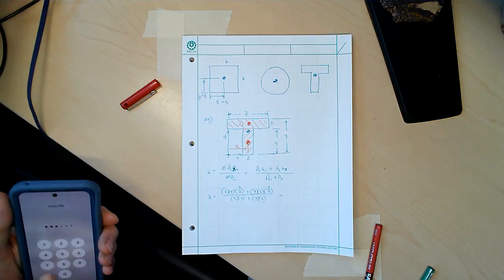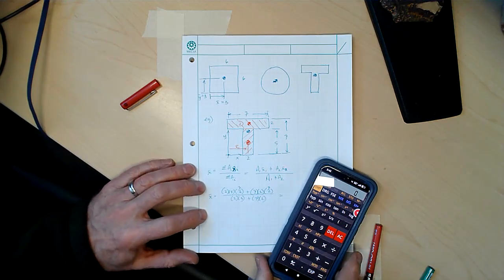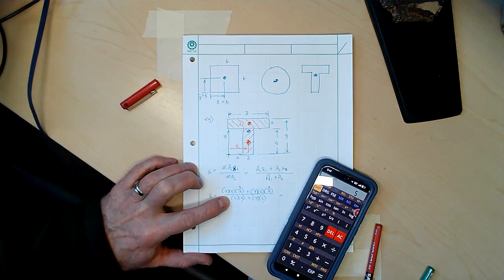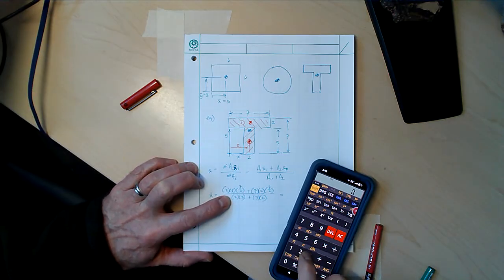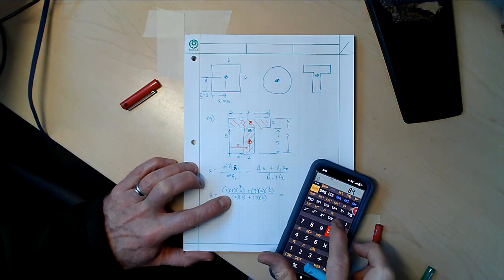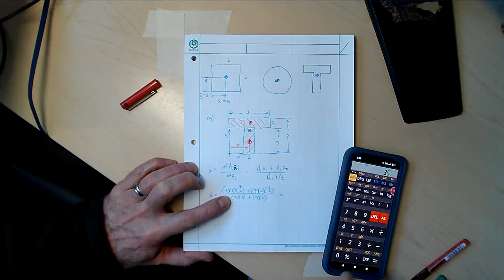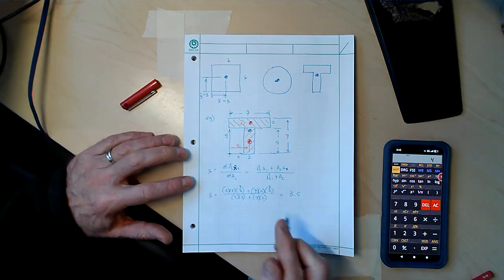Shouldn't show you my password. All right, here we go. 2 times 5, let me turn this light off. There we go. 2 times 5 times 3.5 plus 7 times 2 times 3.5, divided by 2 times 5 plus 7 times 2 is 3.5. No big surprise there, 3.5. Okay. The more interesting calculation is Y bar.